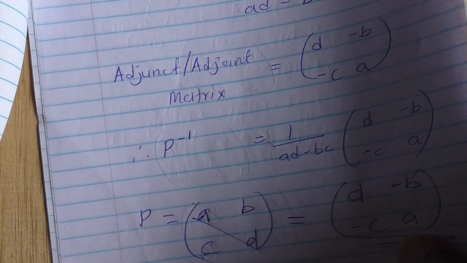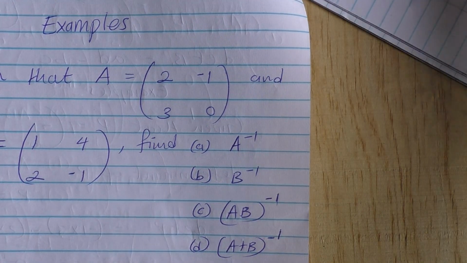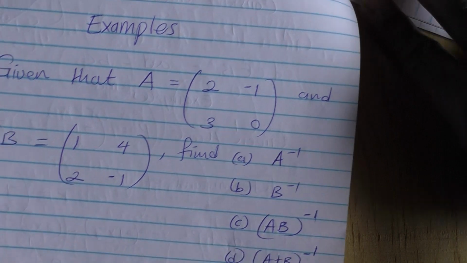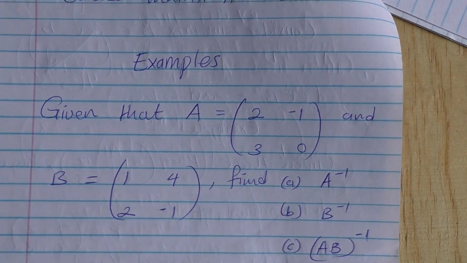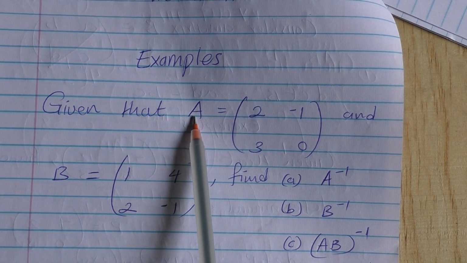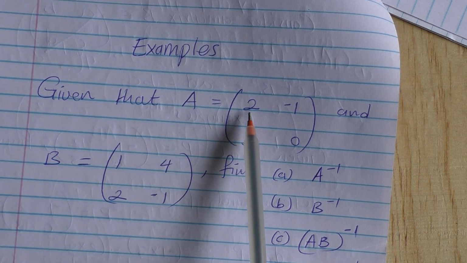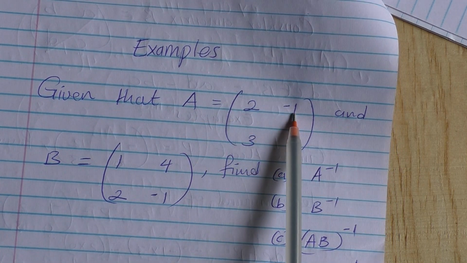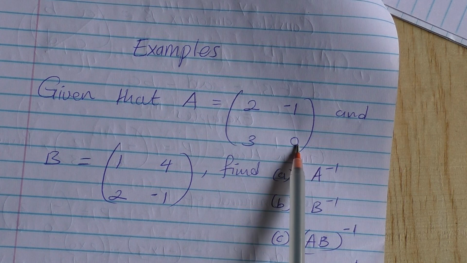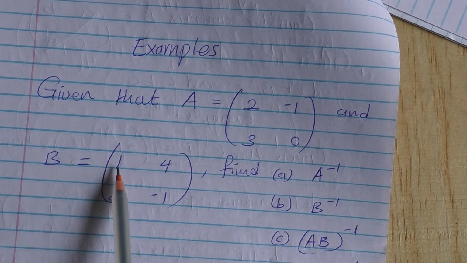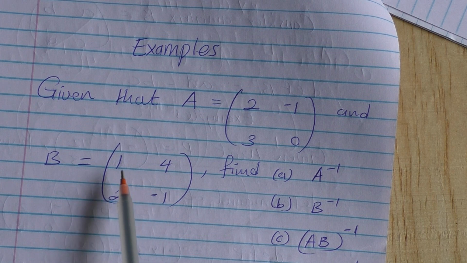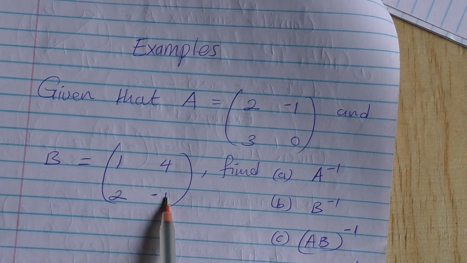For instance, let's try out this example. We are given that matrix A equals 2, negative 1, 3, 0, and B is given by 1, 4, negative 2, negative 1, 4, 2, negative 1.